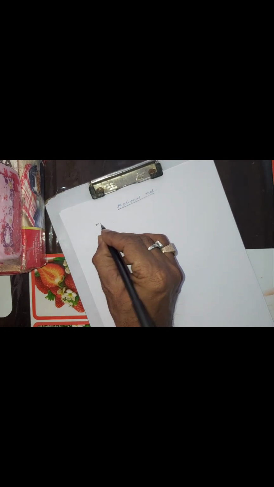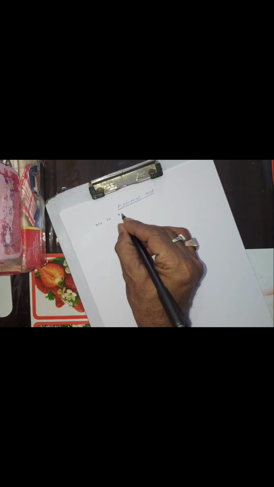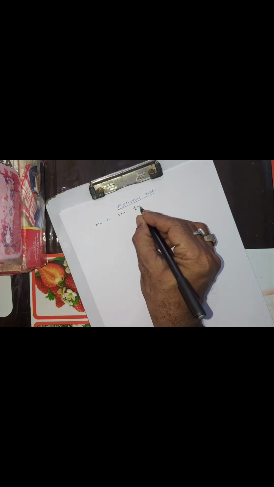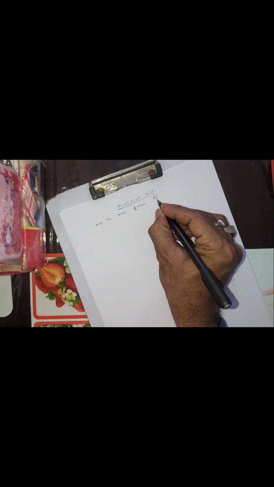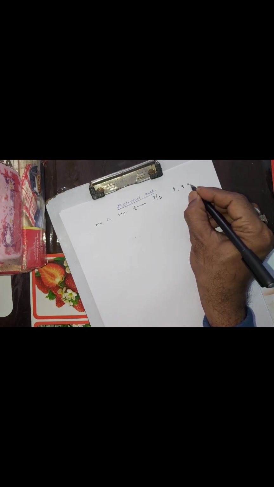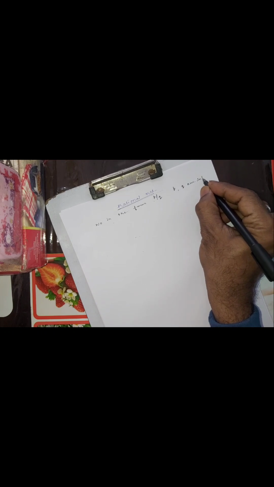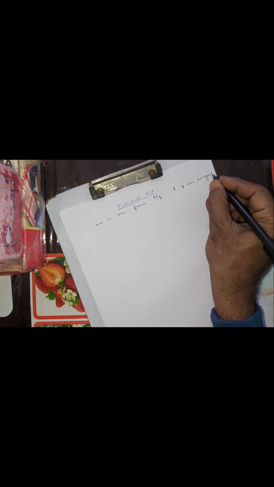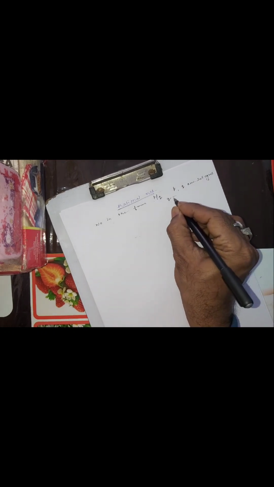A number in the form P by Q, where P and Q are integers and Q is not equal to 0. That is called a rational number.